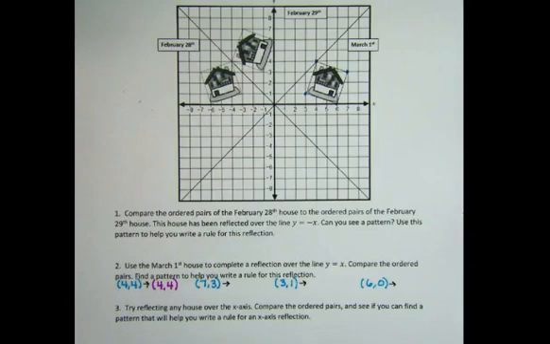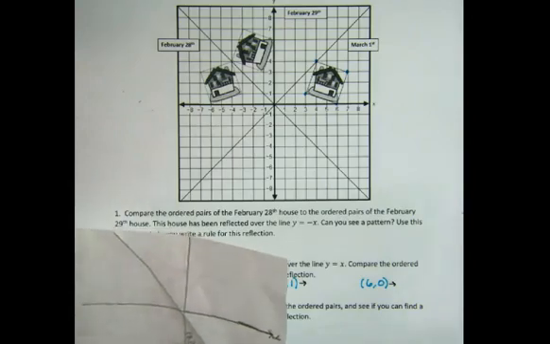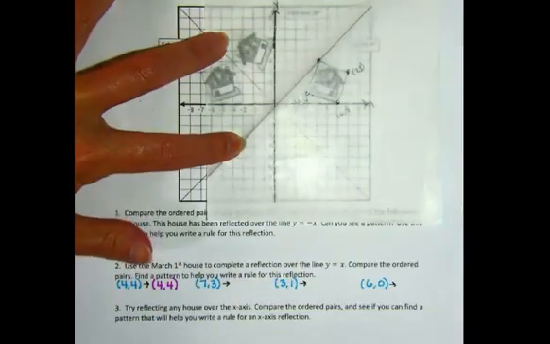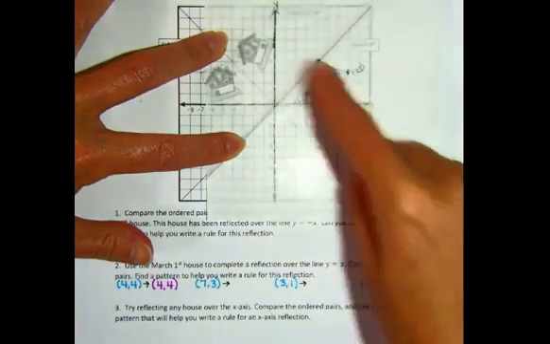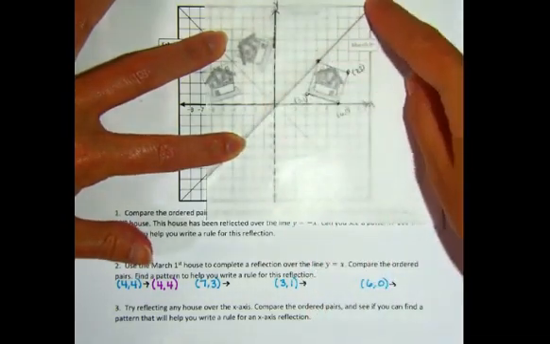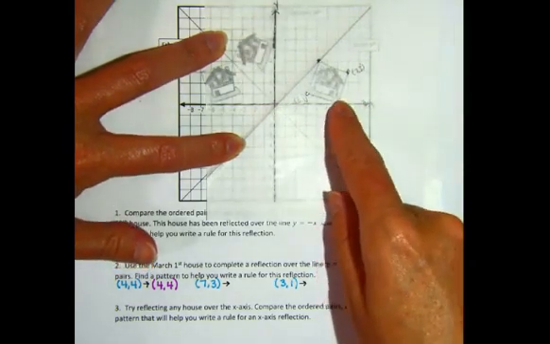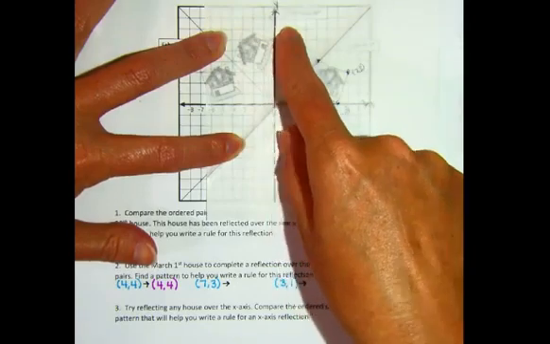For problem 2, we were asked to use the March 1st house to complete a reflection over the line y equals x. We will use patty paper to help us determine where the image of the March 1st house should be located. So on the patty paper, I've traced the x-axis and the y-axis along with the line of reflection y equals x. We're going to flip the house over the line y equals x.